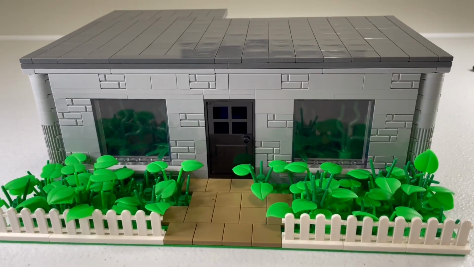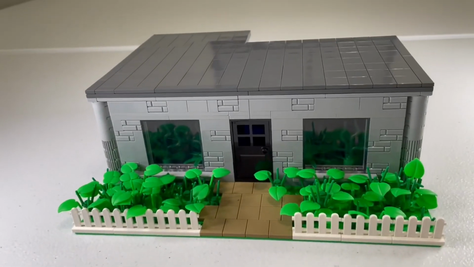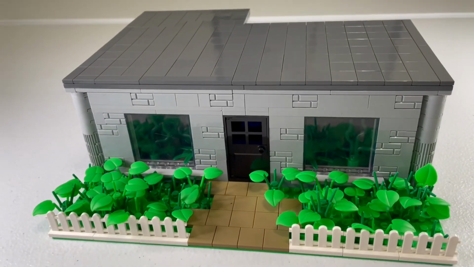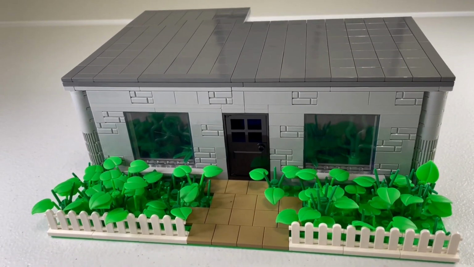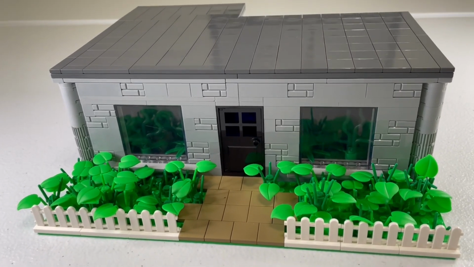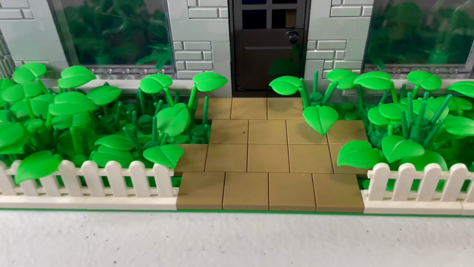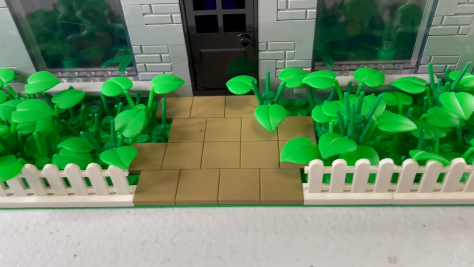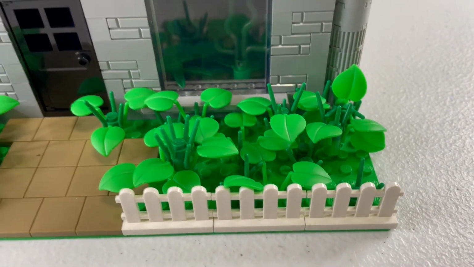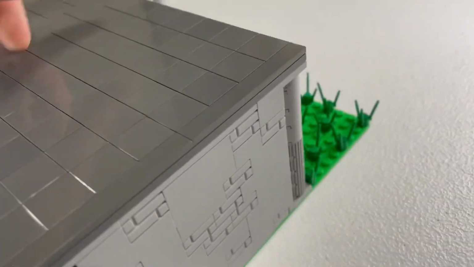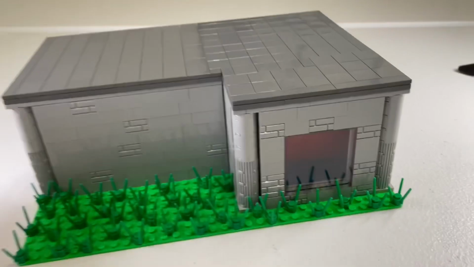And now for the second prompt, here we have a suburban house. It looks okay. Honestly, I'm not too happy with the house itself because I'm not very confident in making suburban houses. This is one of my only houses I've ever made. But I'll show you it nonetheless. Here we have a path and we have some greenery out the front. And if we spin it around, there's some more greenery out back.